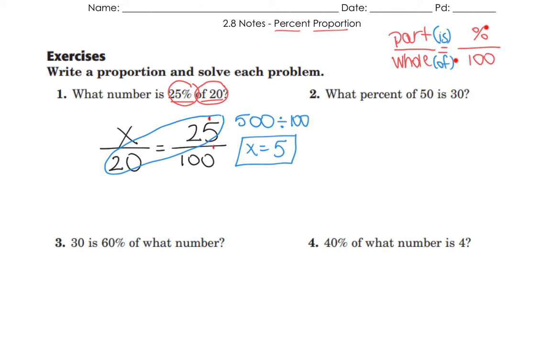Okay, number 2, what percent of 50 is 30? So again, let's set up our percent proportion. I'm going to start by putting my 100 in the bottom right because I know that that's always there. Now I'm going to look at the problem and circle what can help me set up my proportion. I see of 50 is 30. So of 50 is a hint that 50 is the whole because of that word "of."